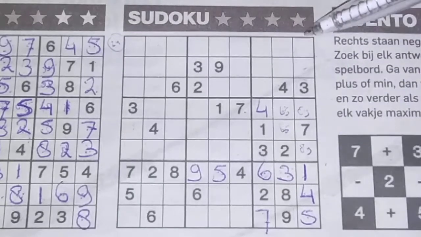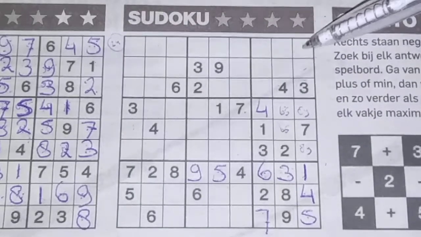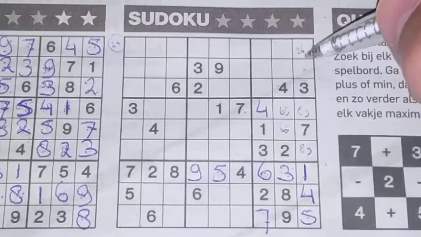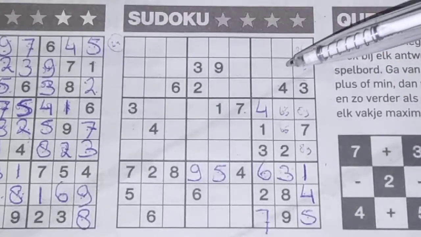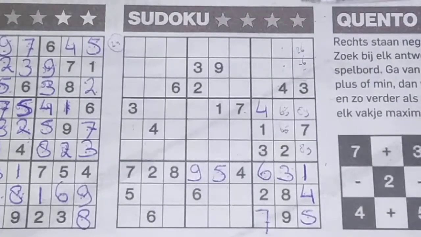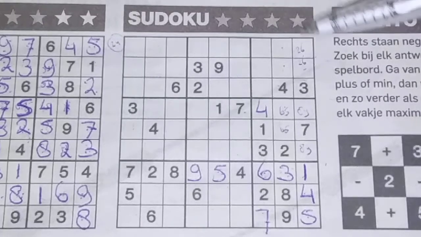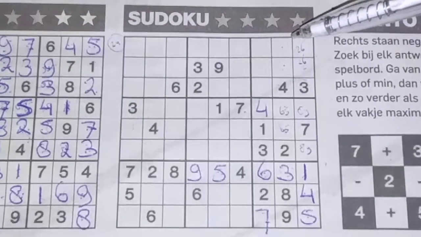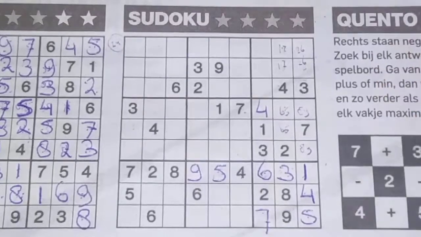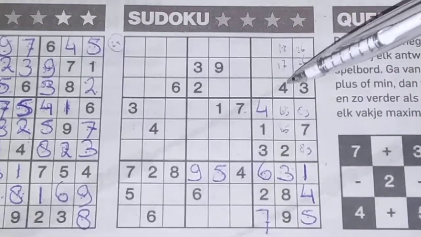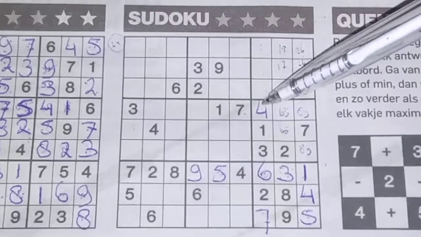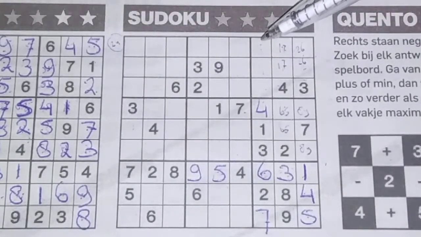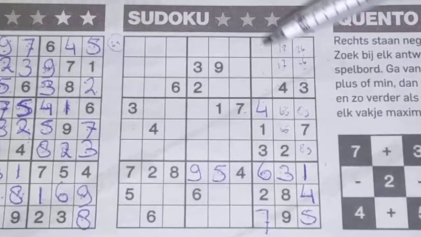2 missing numbers in the last column should be the numbers 6 and 2. 2 and 6. These 2 numbers in this column should be the numbers 1 and 7. Yeah, 1 and 7. Alright, 1 and 7. 1, 2, 3, 4, 5 is missing here. The 8 is missing. And the 9 is missing. 8, 5, 9. Yes. Alright.